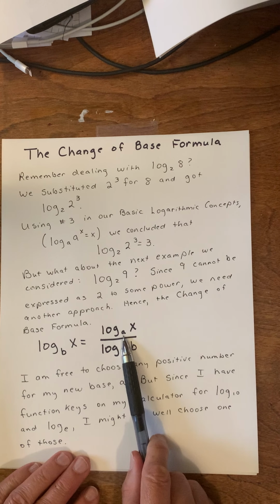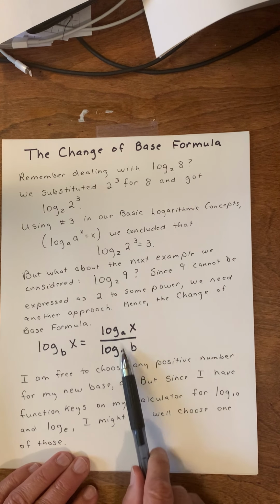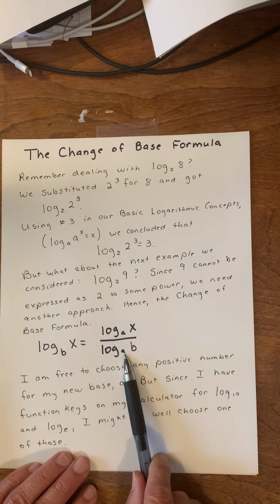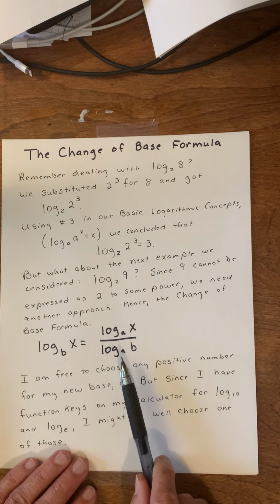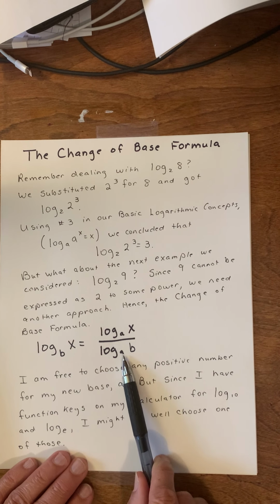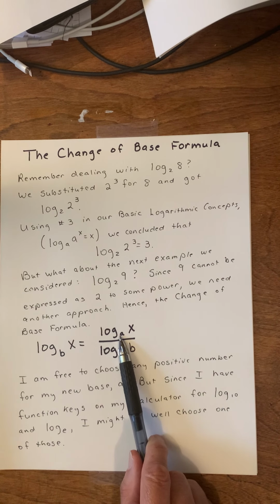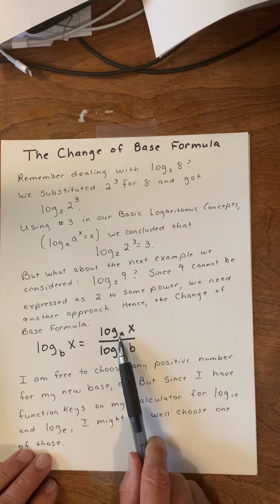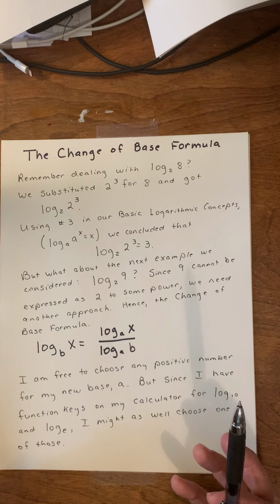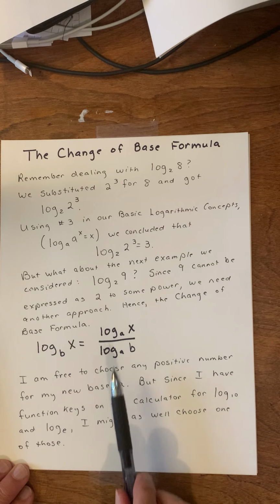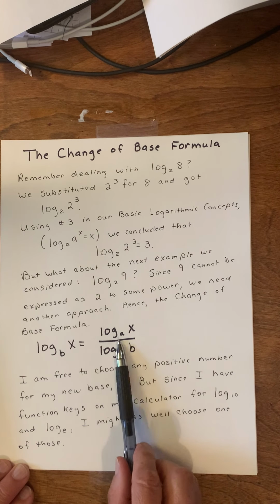Now notice, I can change it. I can use any a that I choose, any base that I choose, just so long as it's consistent. So why wouldn't I use something that's very convenient, namely log base 10, I've got that on my calculator, or log base e, I've got that on my calculator. I am free to choose any positive number for my new base a.